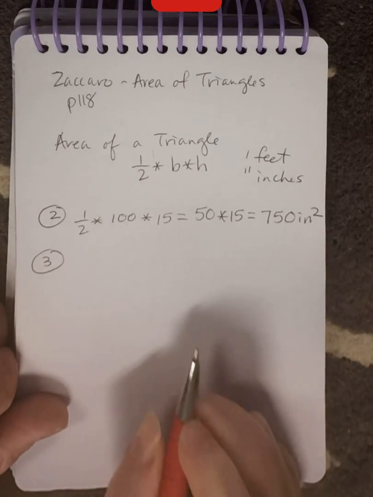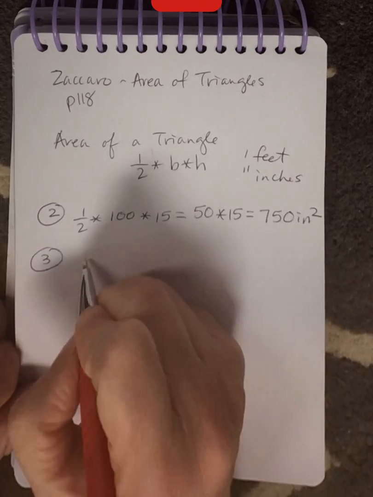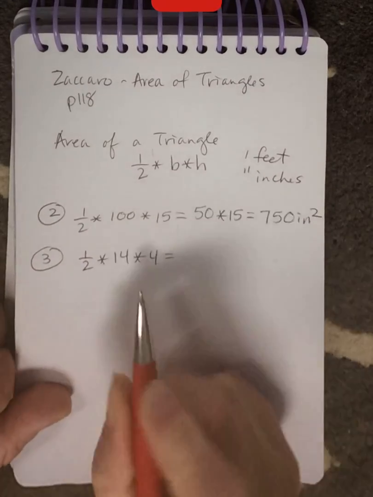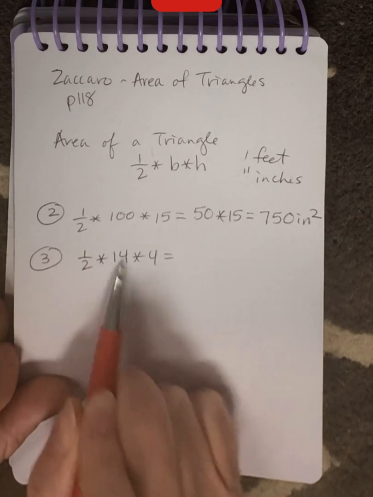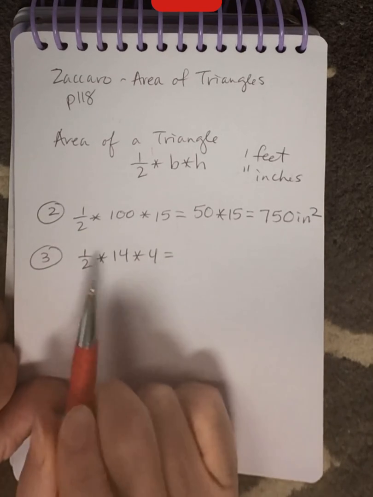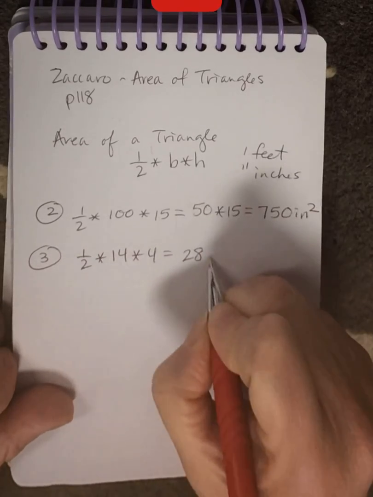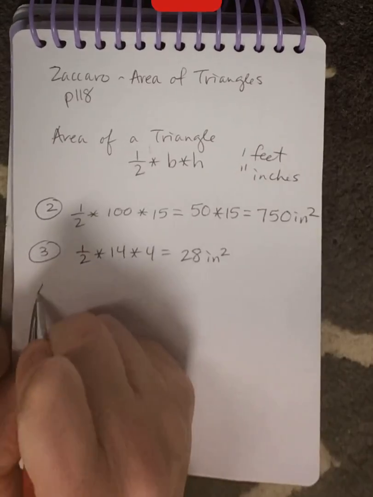Number 3, what is the area of a triangle with a base of 14 and a height of 4? So for this one, both of my numbers are even. I'm going to take half of the larger one. Half of 14 is 7, times 4 is 28. And again, it's a double mark, so it's inches squared.